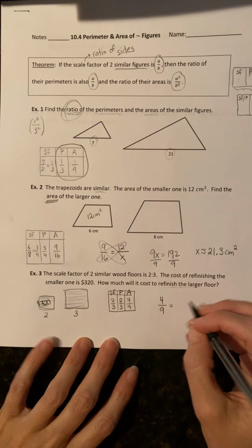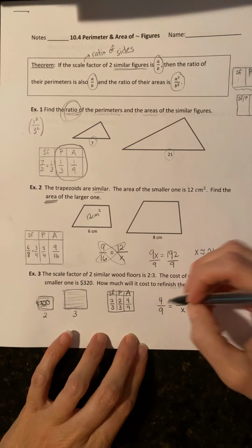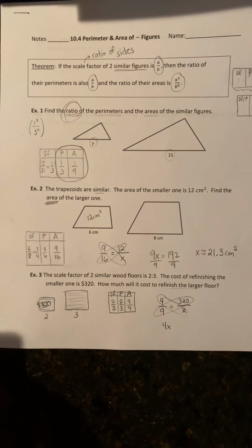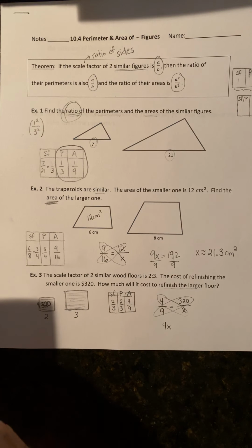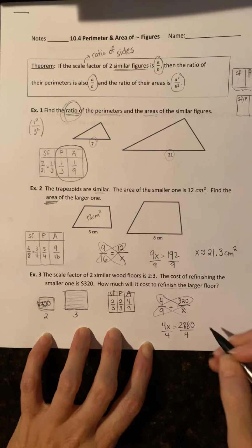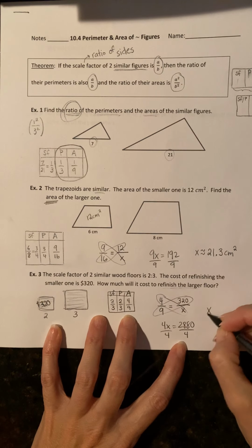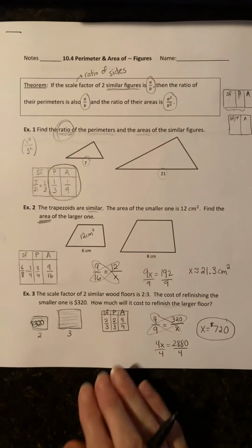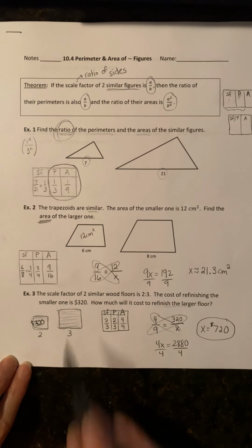All right, so 4 is to 9 as 320 is to x. And then you cross multiply and solve that. 4 times x is 4x. 9 times 320, or 320 times 9, is 2880. And then you divide by 4, and I think that's 720. Yeah, x is $720. And that is how to do that one. That's how much it would cost to refinish that larger floor.